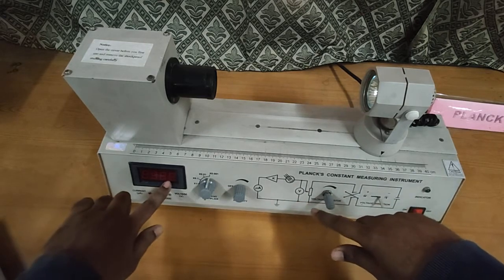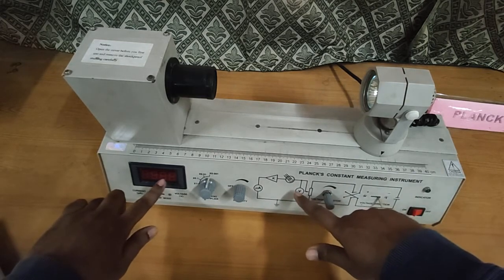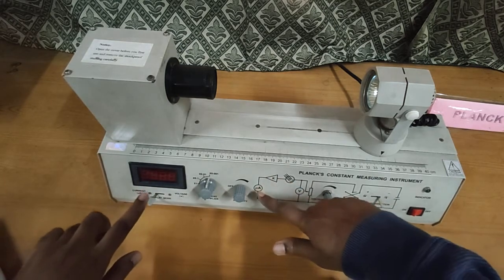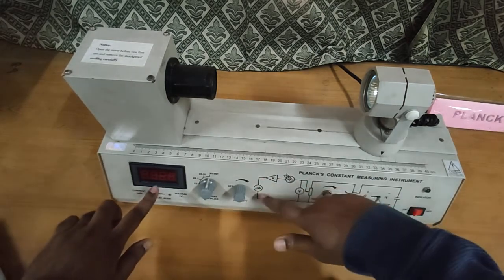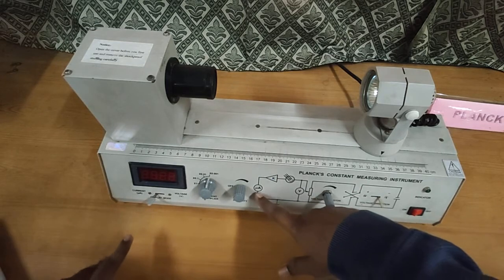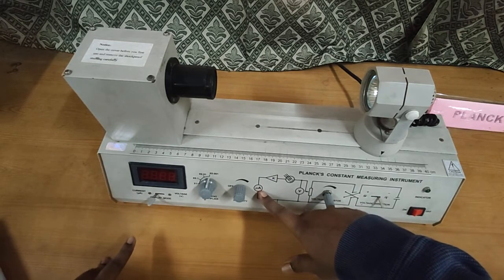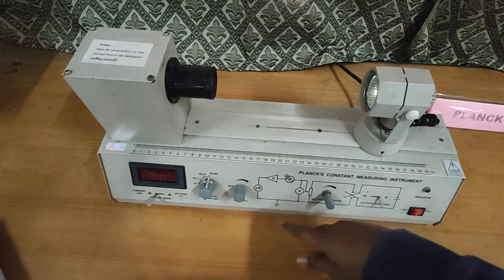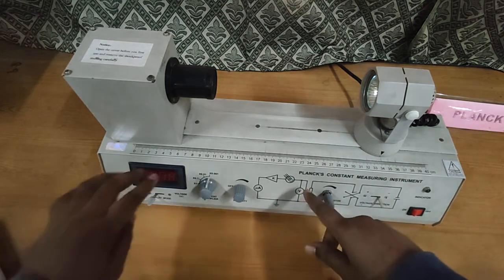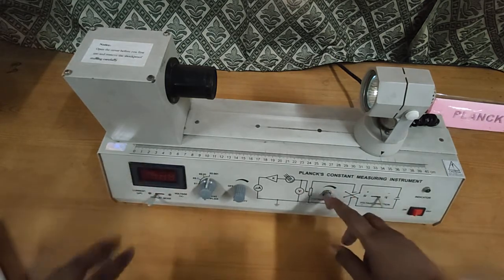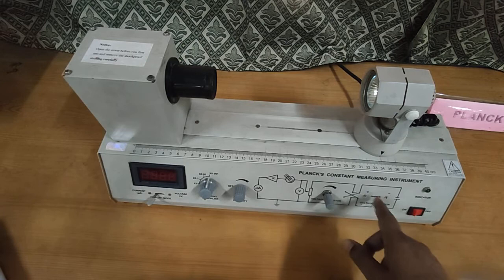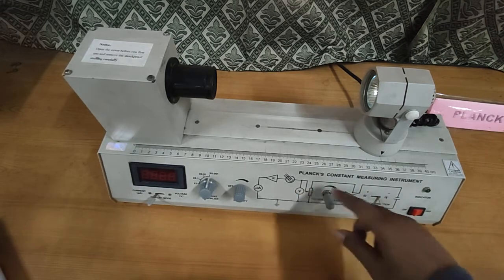This will be reflected over here, and this current will be passing through this circuit, and the current can be measured over here, in microampere.